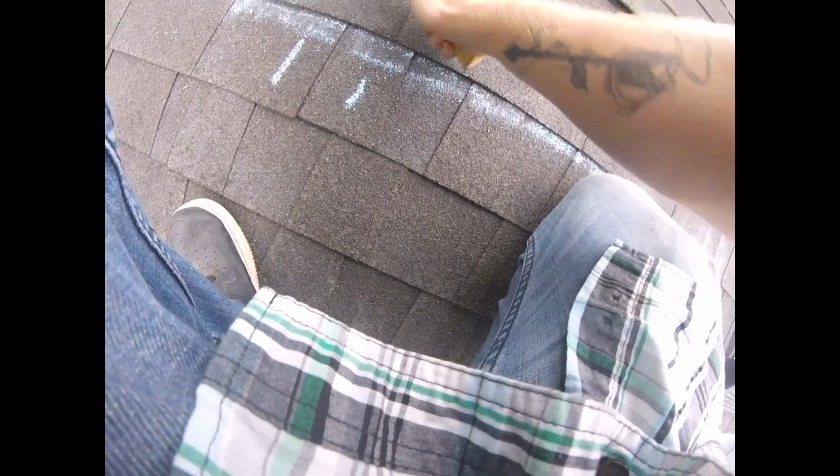Alrighty. Put those nails back in right there. We got one more fastener on the bottom row to put back in. These granules are just coming out everywhere. This one actually fell out and the nail pulled on its own.